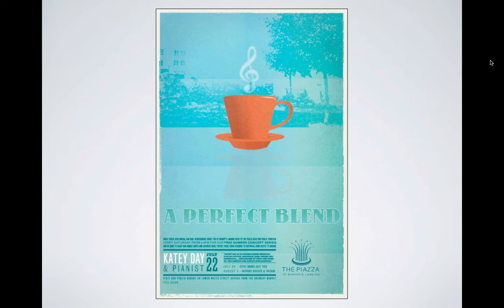So looking at this image, you probably first notice the coffee mug, because it is orange against the blue background, and that is, what is that? Complementary color pair. So it's going to stand out very strongly. There are other elements that are important, like the A Perfect Blend title, but there's very low color contrast with the background, and so it takes a back seat to the orange cup. That might be what would be called subdominant.